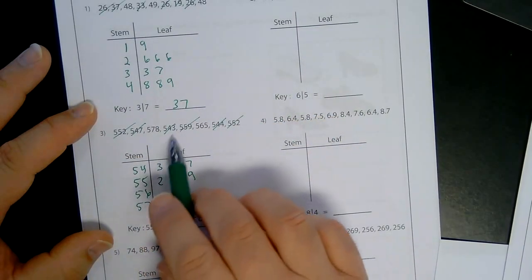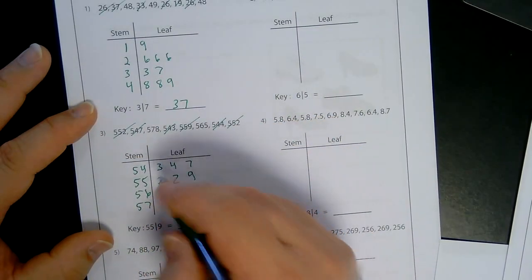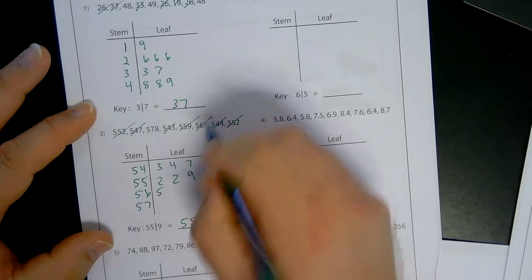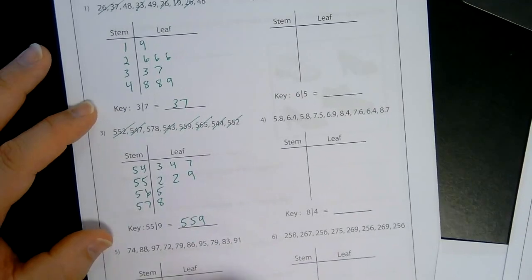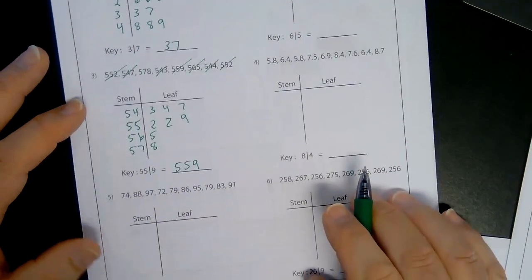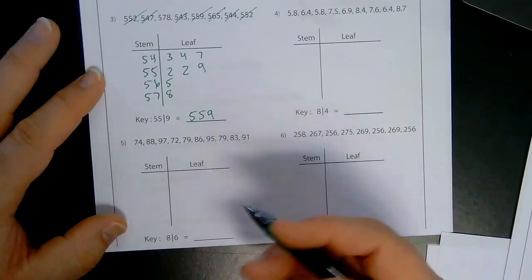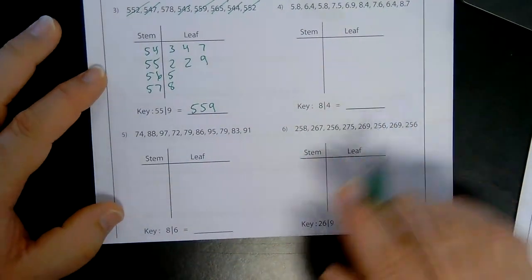You'll be all set. 56. 5, 6, 5. That's done. And the last one at 57, and it ends in an 8. All done. Okay. So hopefully those are pretty easy for you. Again, hopefully it comes back to you. This is pretty simple to do.